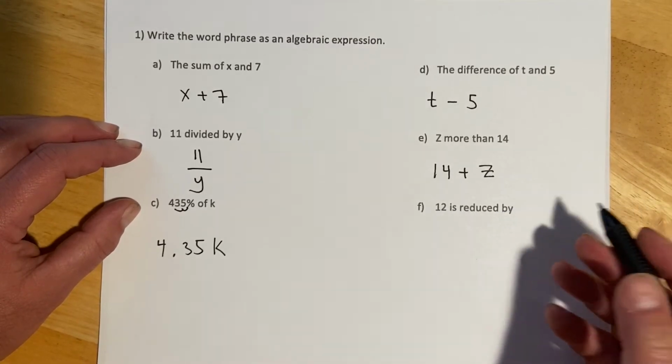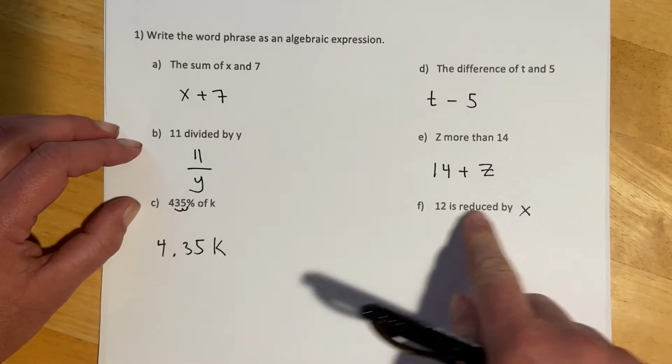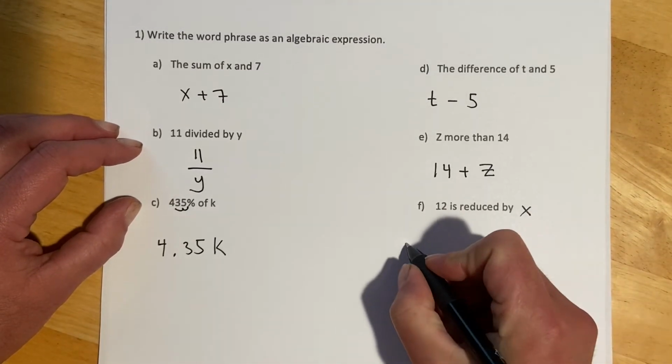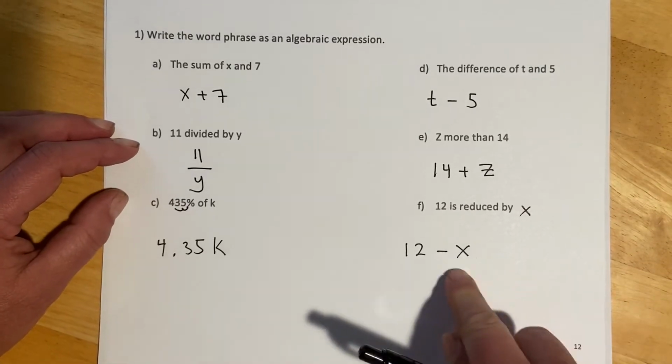F is 12 reduced by, oops, that should have an x. I fixed it in the notes, but not there. So 12 is reduced by x. That means we're starting off with 12 and we're taking off x. It's reduced by this amount.